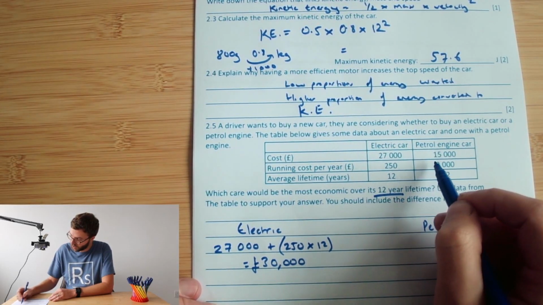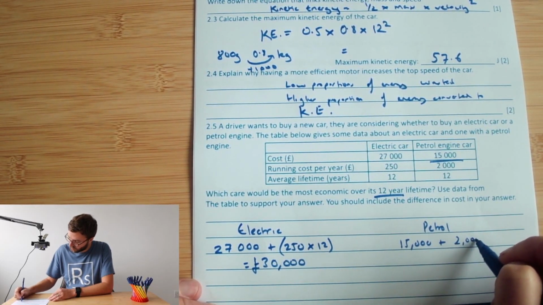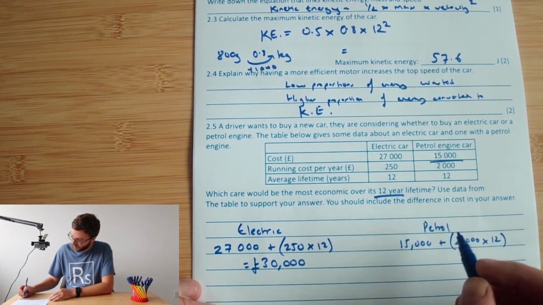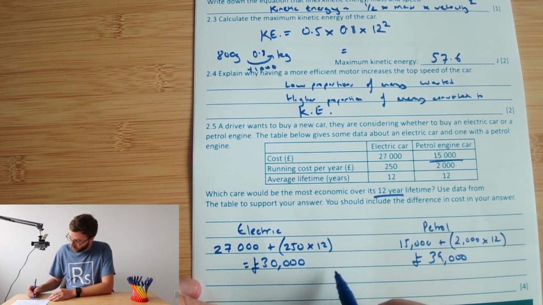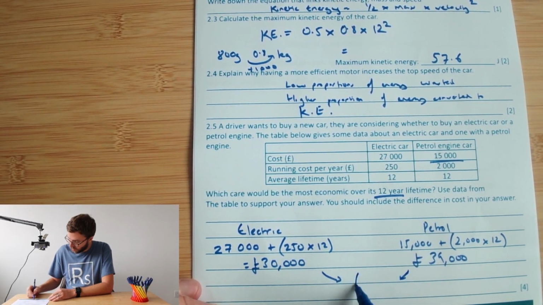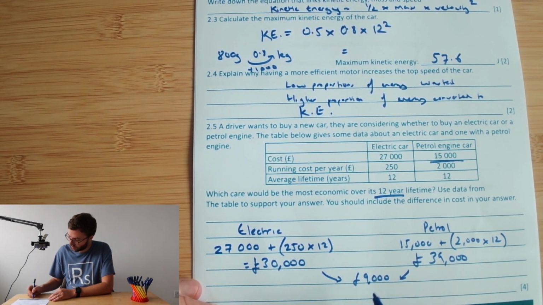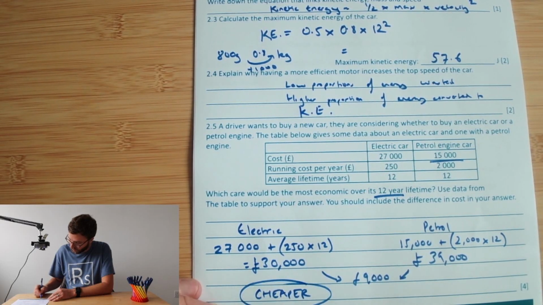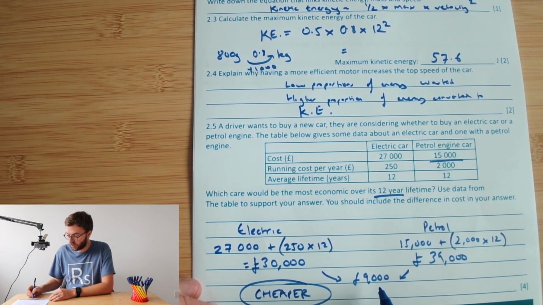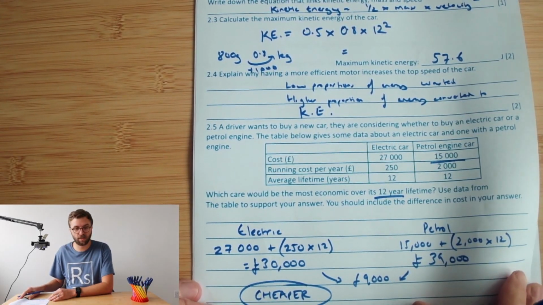So the petrol car is cheaper to buy at the start, so it's £15,000, but it's going to cost us £2,000 every year, and if we work the total of that out, it comes to £39,000. So we can clearly compare the differences, which is 39,000 minus the 30,000, £9,000 cheaper or more expensive, whichever way you think about it. So the electric car is cheaper because it will be £9,000 less cost over the 12 years compared to the petrol car. So we could turn that into our answer.